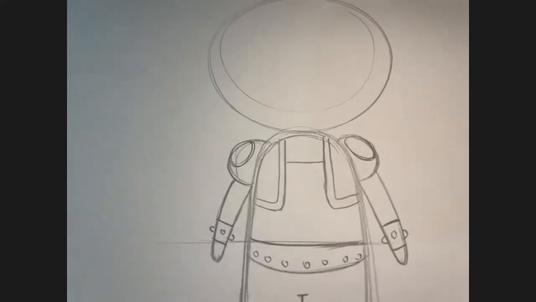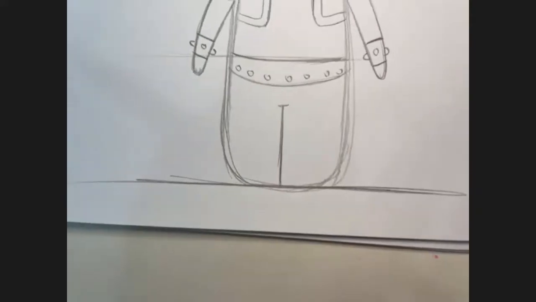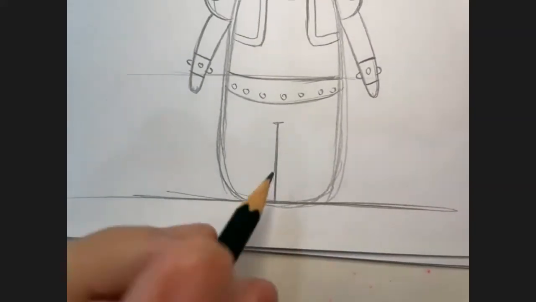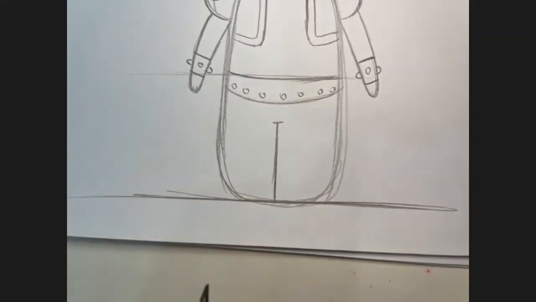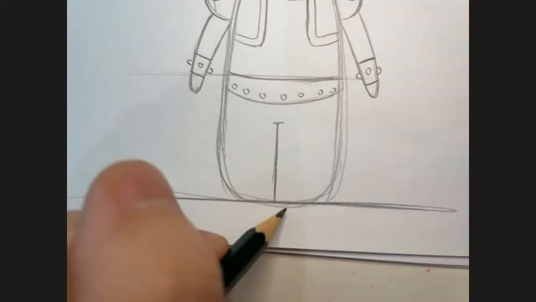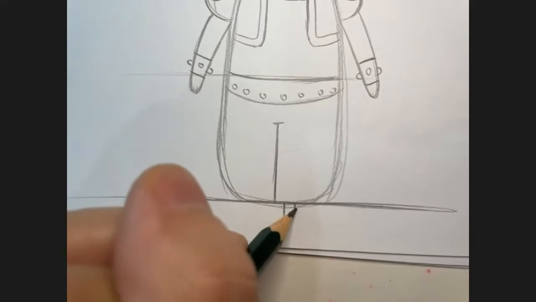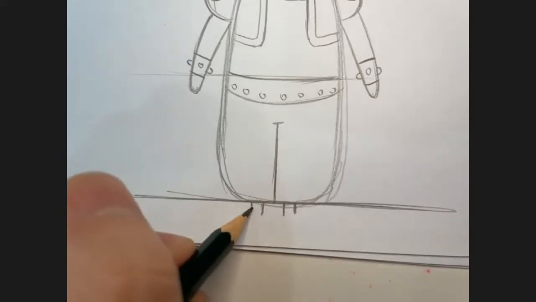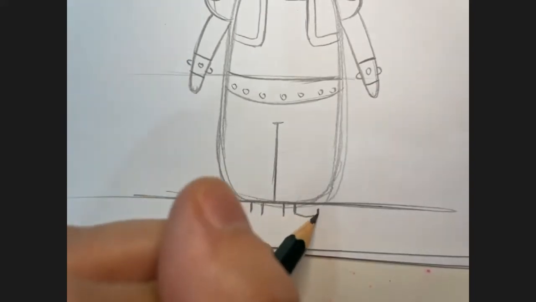But what we do need to do is her feet. Should have done her pants a little bit shorter. But she's got little curved shoes. So her little legs come down like that, and then her shoes curl up.